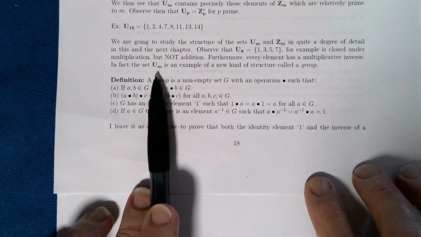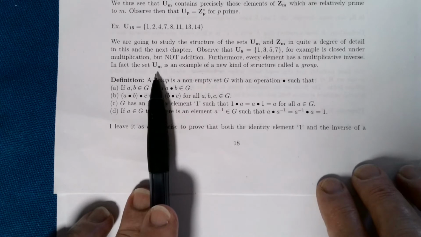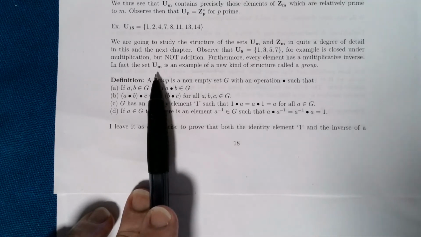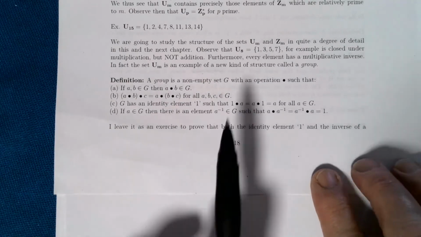So thus far we've had rings, which have two operations, and a ring is closed under addition, subtraction and multiplication. We've had a field, which again has two operations, and a field is closed under addition, subtraction, multiplication and division by a non-zero number. A group is a new sort of structure with just one operation, which we're going to call dot here.